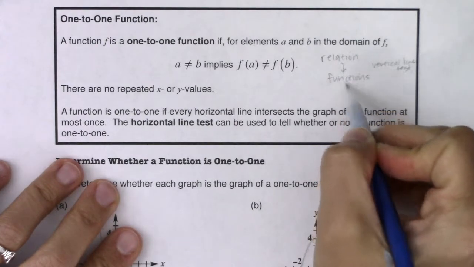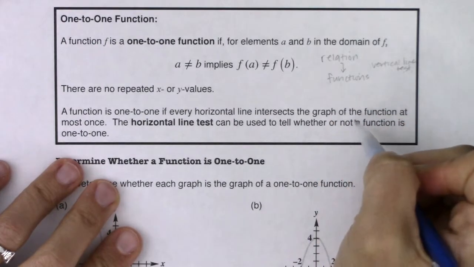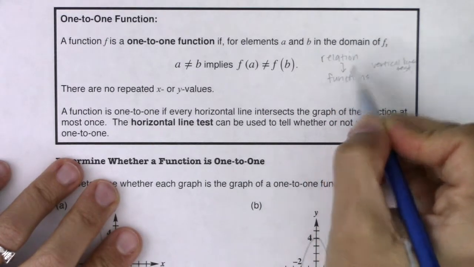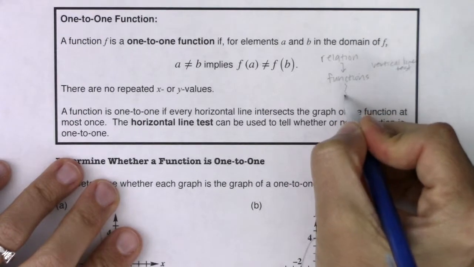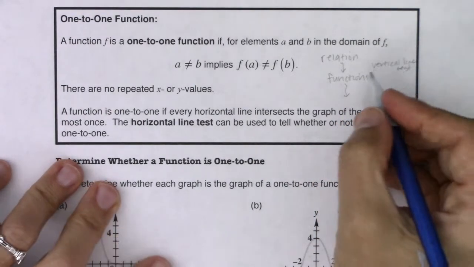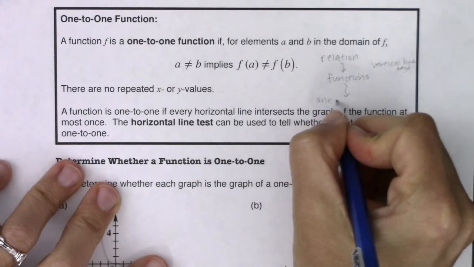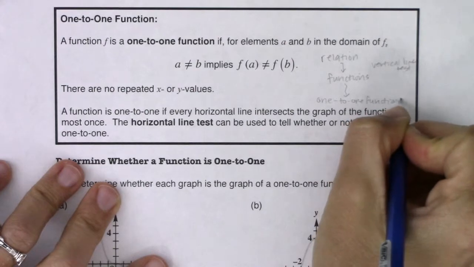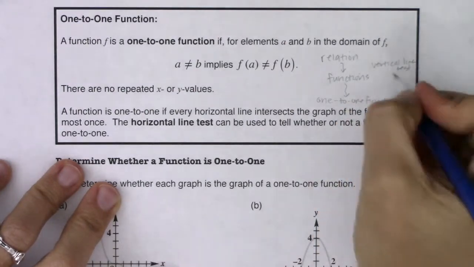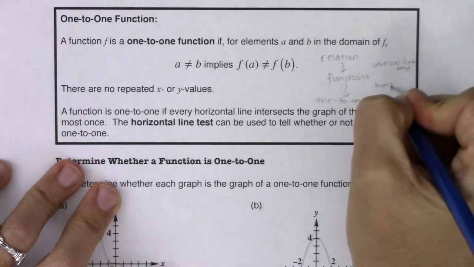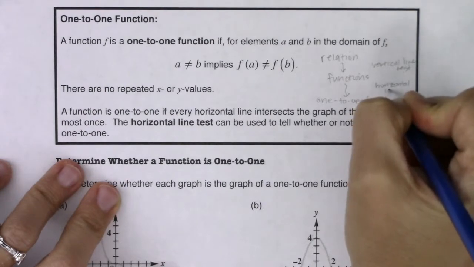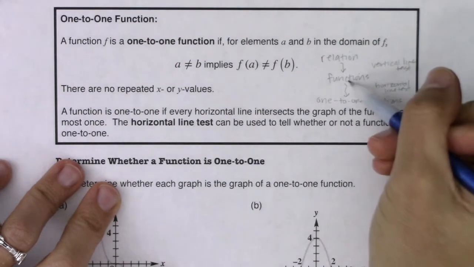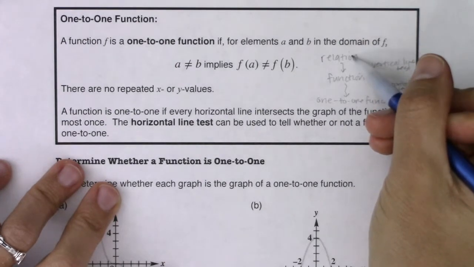So as I move down this little flowchart, it's harder and harder to become these. Everything can be a relation, but not every relation is a function. You have to pass the vertical line test. And then on top of that, we're going to qualify these functions yet another way. We're going to talk about one-to-one functions. And these are even harder, and fewer of them exist, because here you have to pass the horizontal line test. So all one-to-one functions are automatically functions, and all functions are automatically relations.